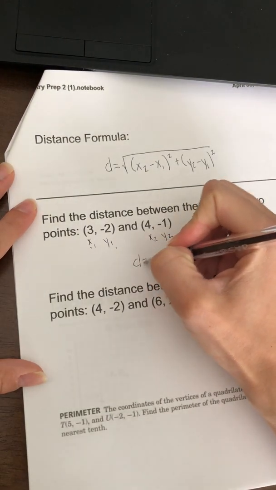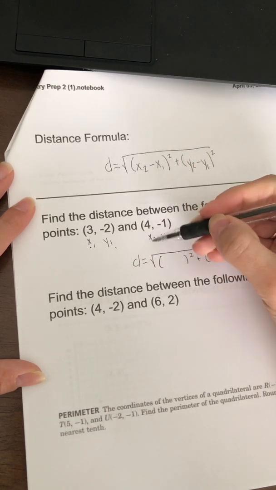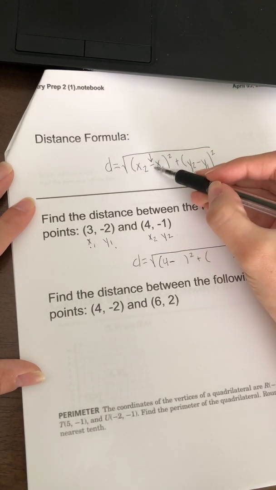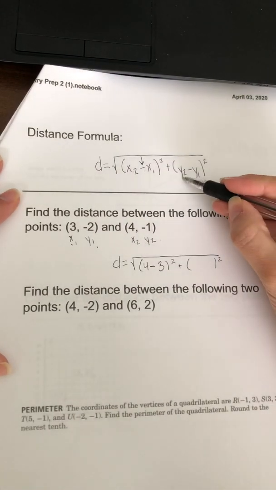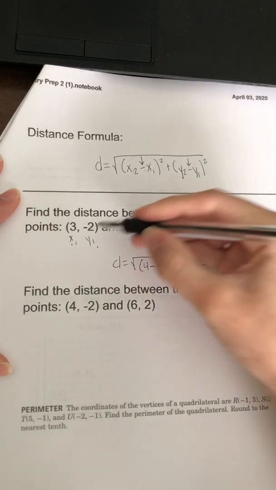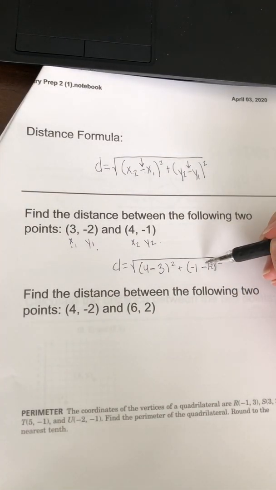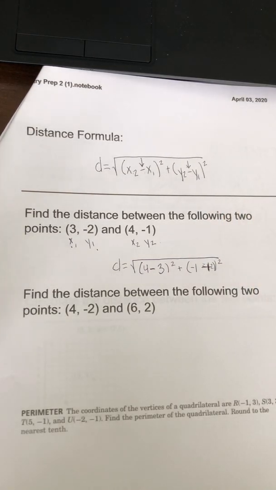Now, if I want to plug it into my distance formula, x2, which is 4, minus, this is the important part, people forget this part, minus from the formula x1. x1 is 3, then y2, which is -1, minus from the formula y1, which is -2. This is why that's important, because a lot of people forget that minus from the formula and they would just put -2 here, but that's not correct. It's minus a -2, which will turn into a plus. So that does change your answer.